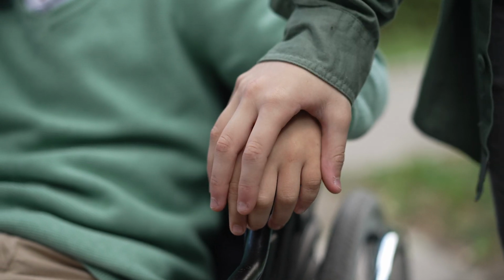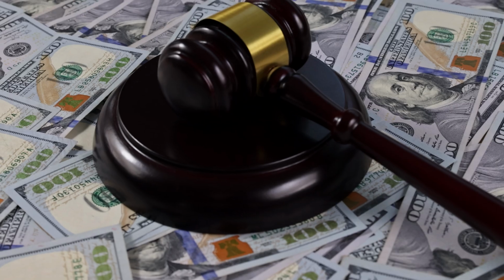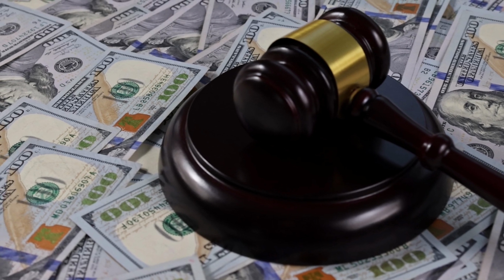If the child has special needs or requires medical care, the court can order higher child support payments to cover these expenses. If both parents share custody equally, or the non-custodial parent has significant visitation time, the court may adjust the child support amount accordingly. In cases where the non-custodial parent has unusually high or low income, the court may deviate from the standard formula to ensure that the child's needs are adequately met. If both parents agree on a different child support amount than what the formula suggests, the court may approve the agreement as long as it is in the best interest of the child.